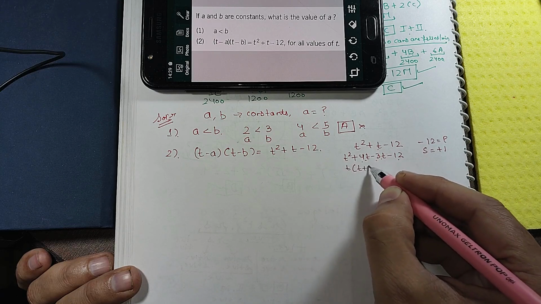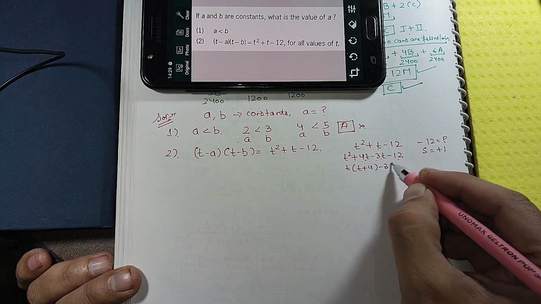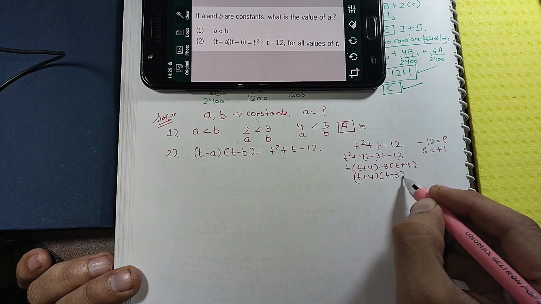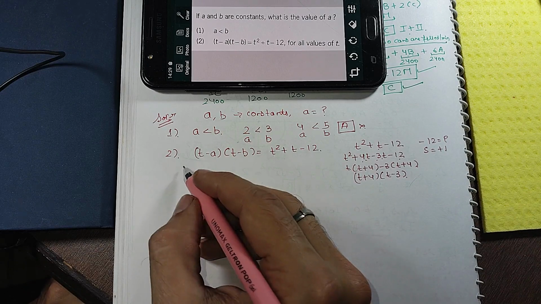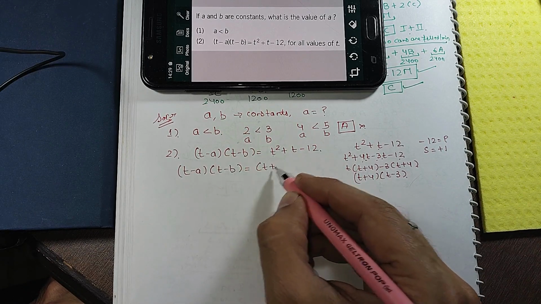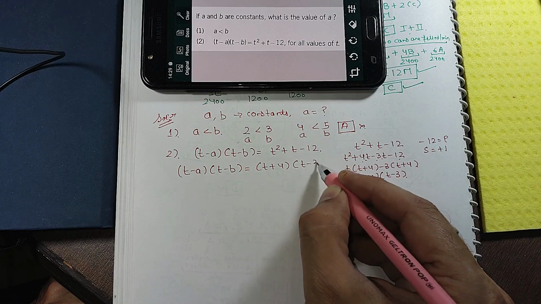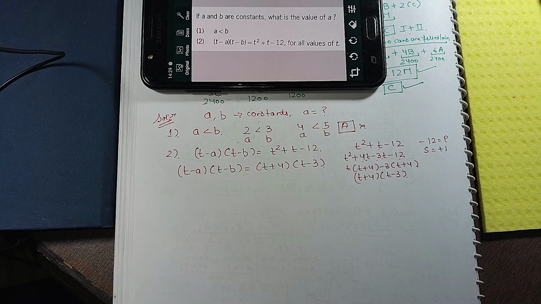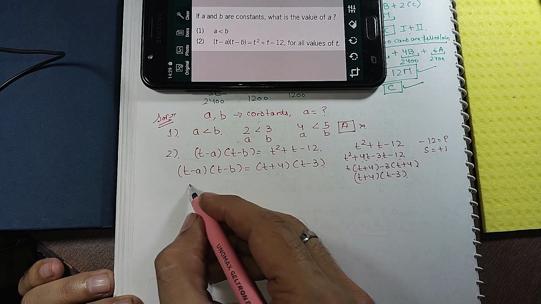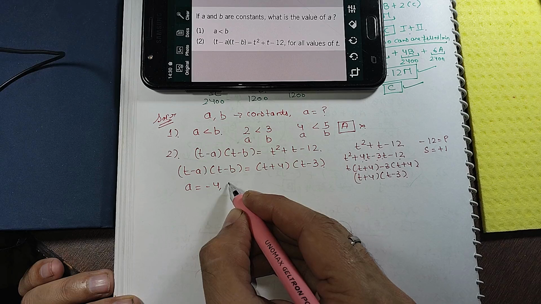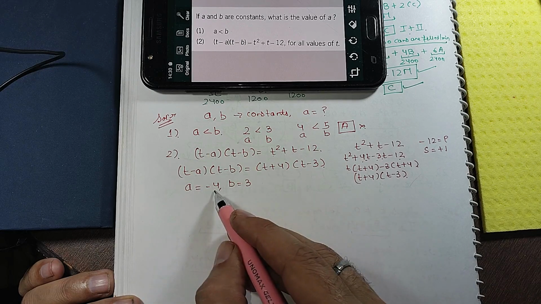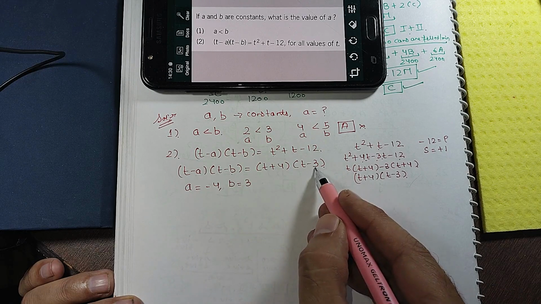Taking T common, I am left with T − 4 for the first part, and here taking −3 common, I will be left with T + 4. So this is (T + 4) into (T − 3), right? So now I can write (T − A) into (T − B) equal to (T + 4) and (T − 3). Now comparing it with the right hand side, we can find the value of A. So from here I can get the value of A to be −4 and B equal to 3, right? Because −A equals 4, so A becomes −4, and −B equals −3, so B is 3.